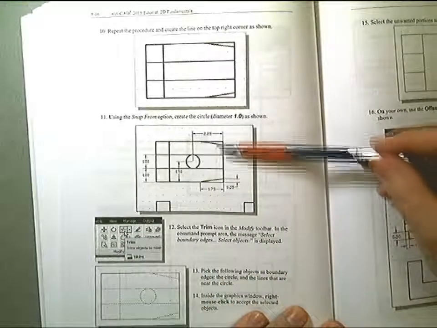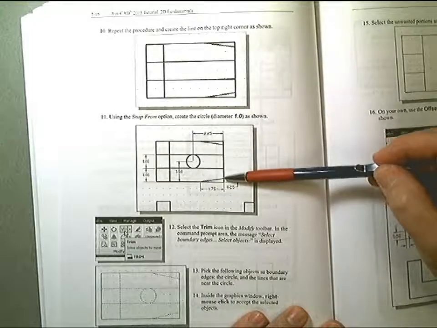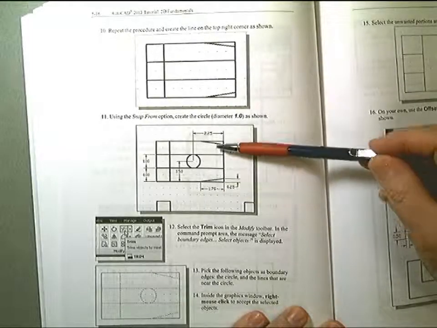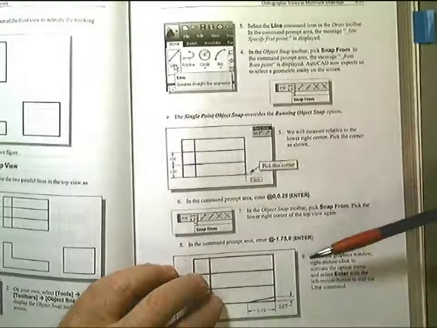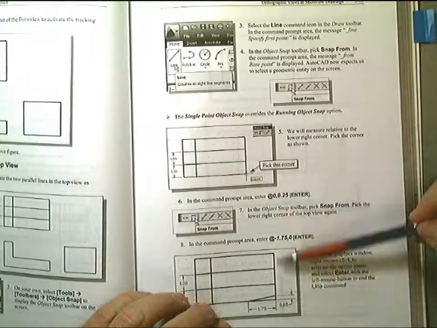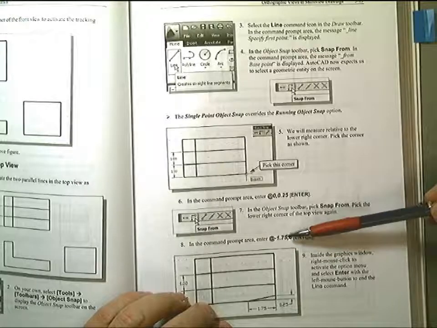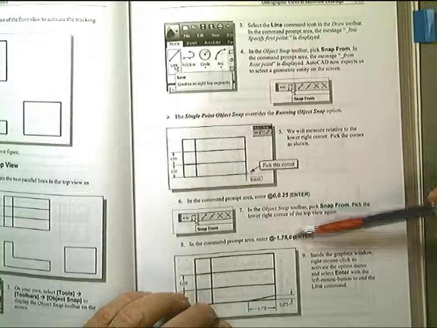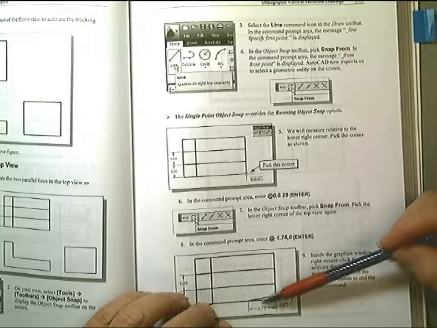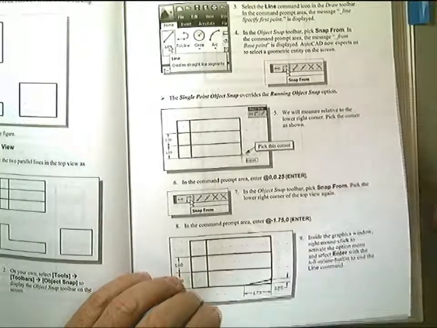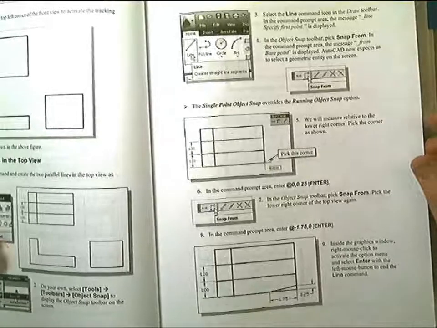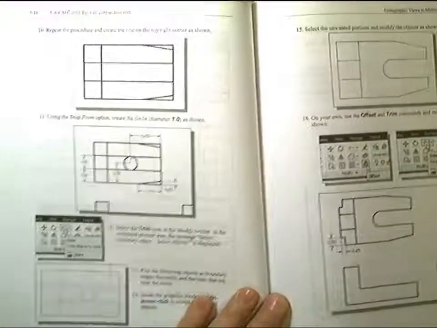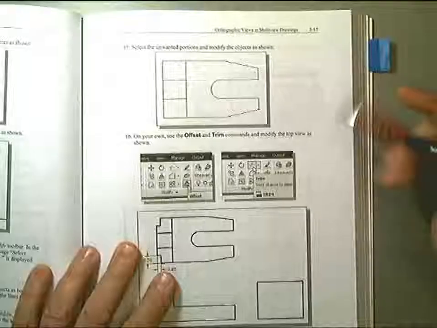Then we want to create these little angled portions and the little cutouts on the side. So follow the instructions here using the snap that is from the last point entered in rectangular coordinate method. You can create these lines. There are other ways to create the lines, just as long as you try this first and then try it out on your own, creating these lines with those measurements. Then we use the old trim command and trim it away, and we end up with the top view.